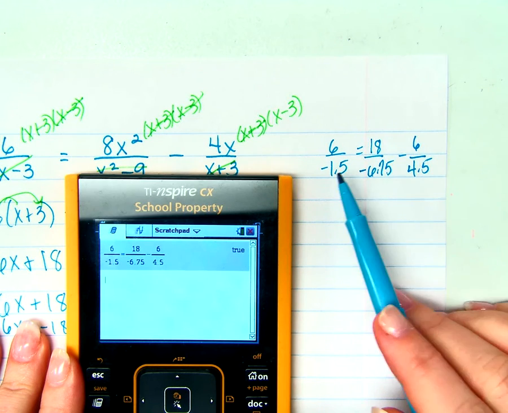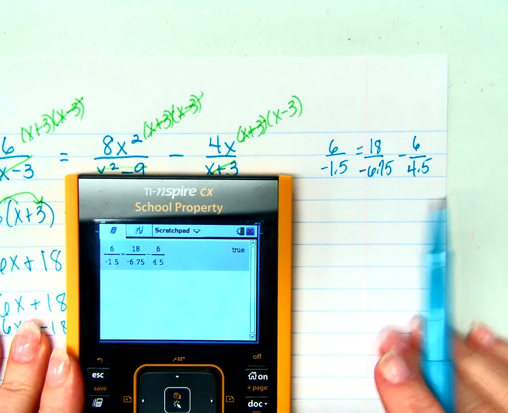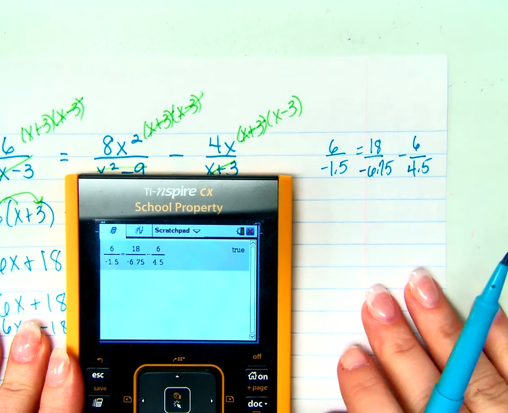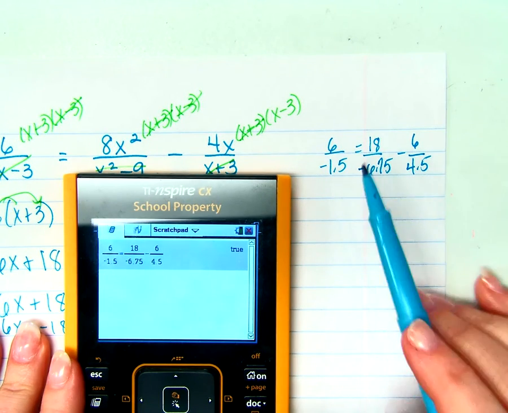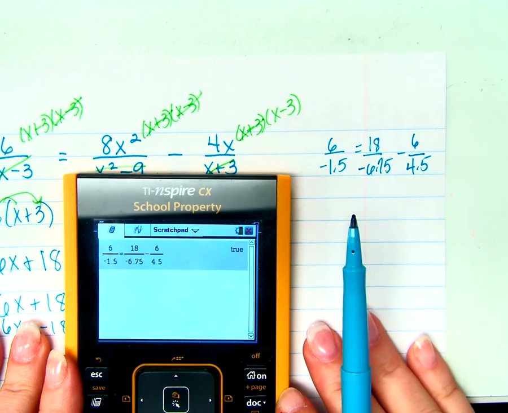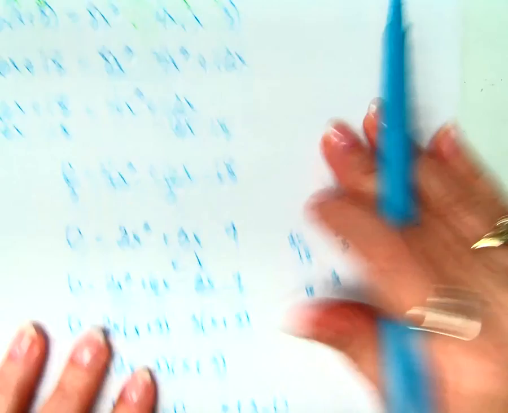I don't have to know what all these fractions mean. I just know that it's true. Now, it's nice if you know what they all simplify to. But if we're worrying about time and we already understand the math of what's going on, is it okay to use a calculator this way? Yeah. Okay.